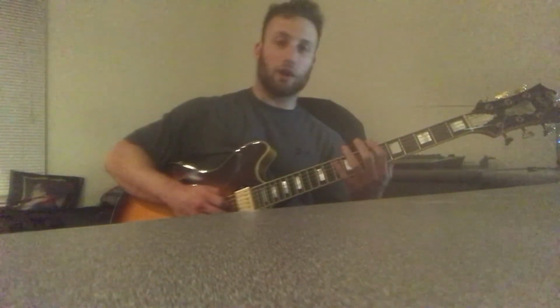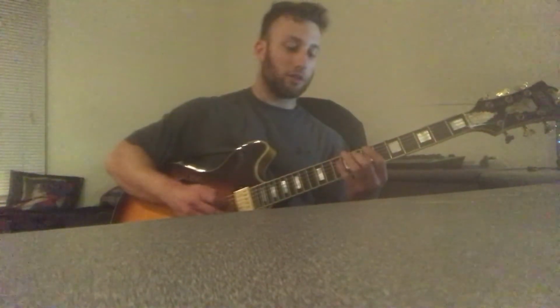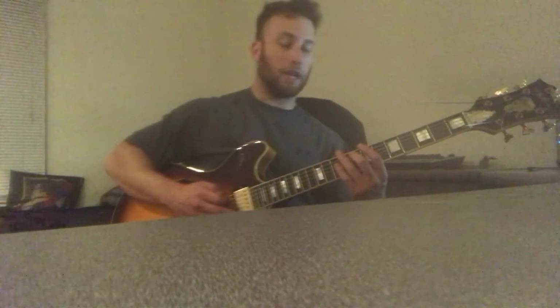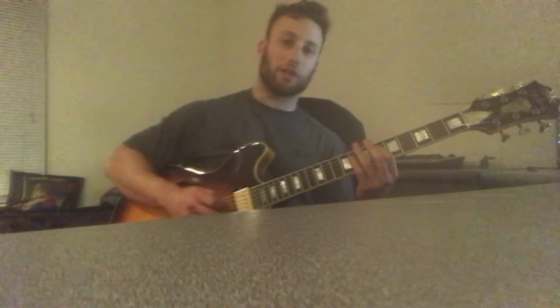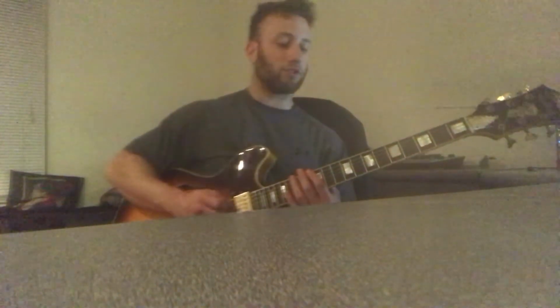And basically, if you think of each note on each string as 1, 2, 3, the pattern, you start on the second string, it would be 3, 2, and then you go to 3 on the lower string, and then 1 on the first string. 3, 2, 3 on the first string, and then 1 on the second string again. And all you do is you take that pattern across the string set.